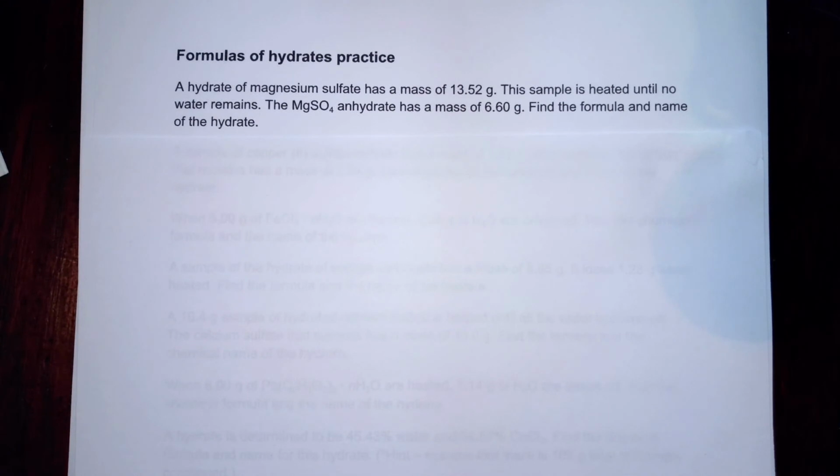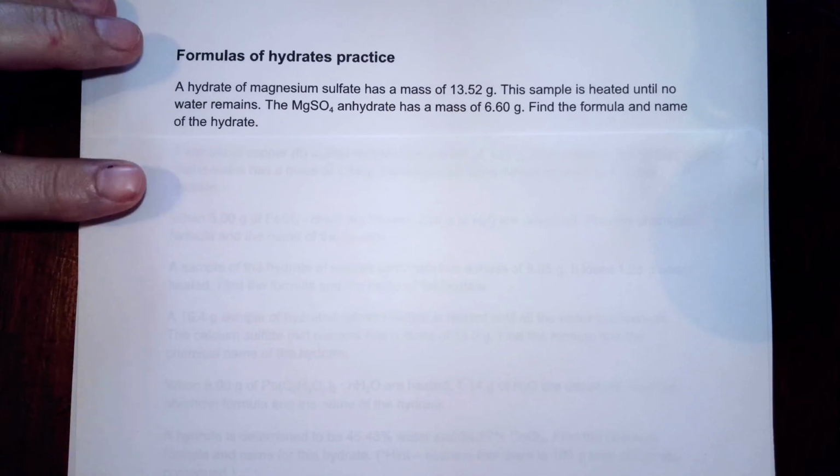So we're going to need a couple of things. We're going to need to know the mass of the dry salt, the mass of water. We're going to need to know the molar mass of the dry salt and the molar mass of water. So let's start by getting the masses.